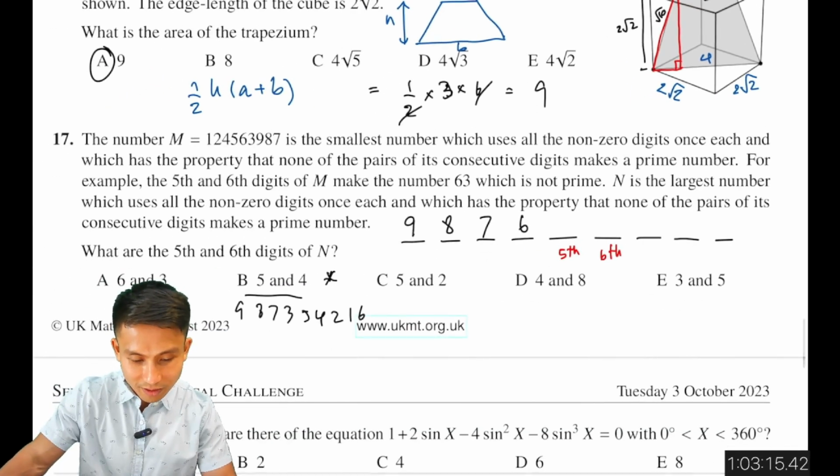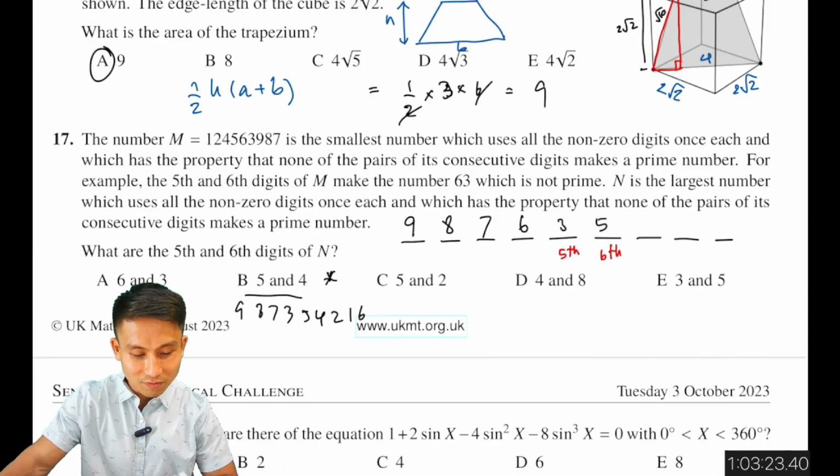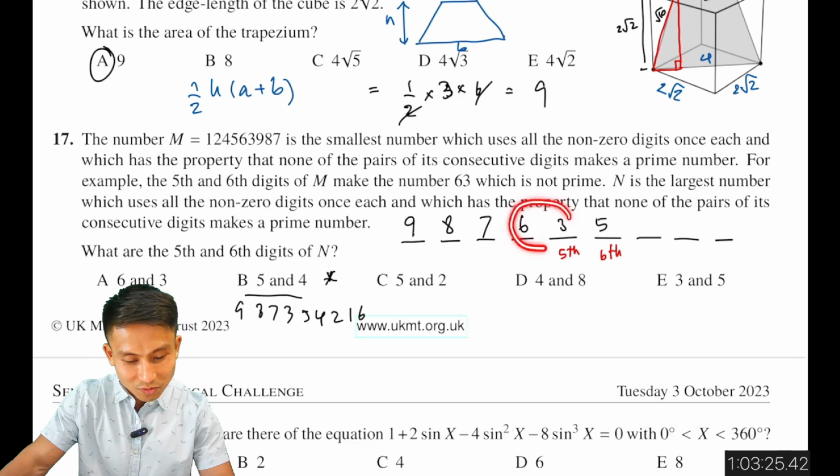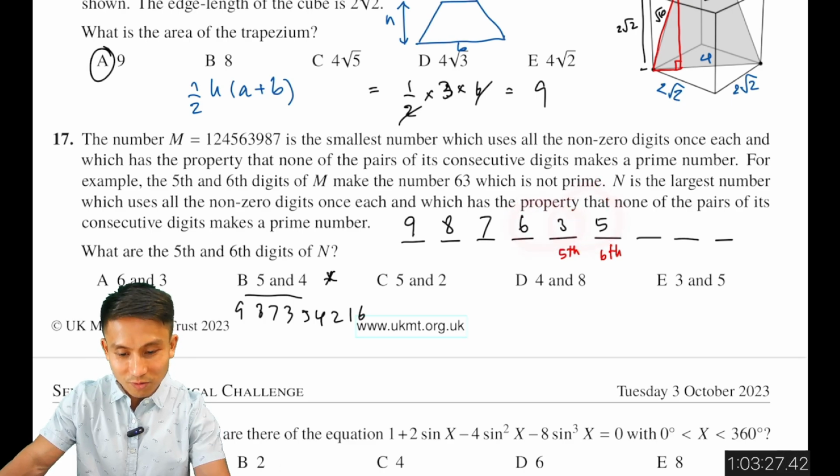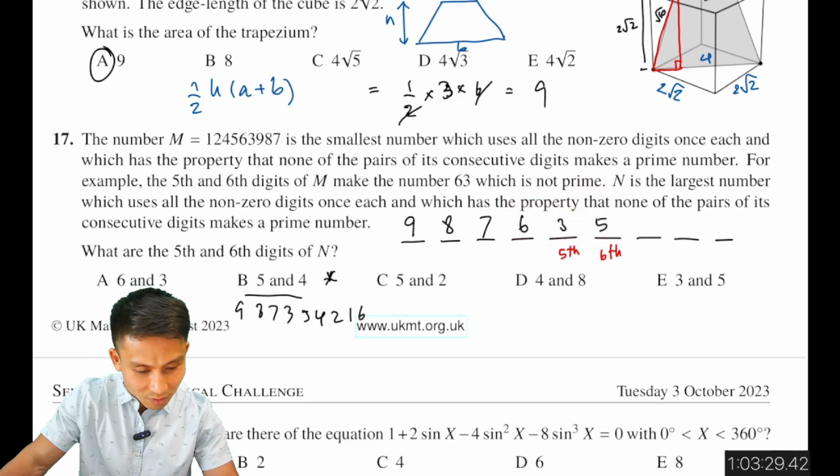Let's do 4 and 8 maybe. No, not 4 and 8. 3 and 5. Let's do 3 and 5. Okay, so 63, not a prime. 35, not a prime. Okay, that seems to work. And then we have left 1, 2, 4. So how about 4, 2, 1?